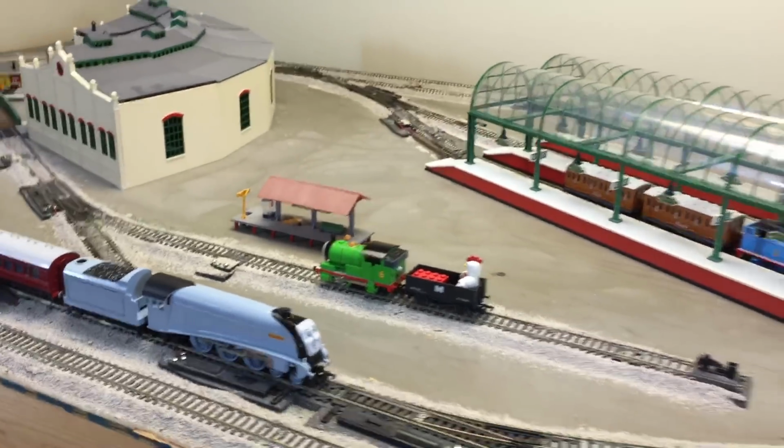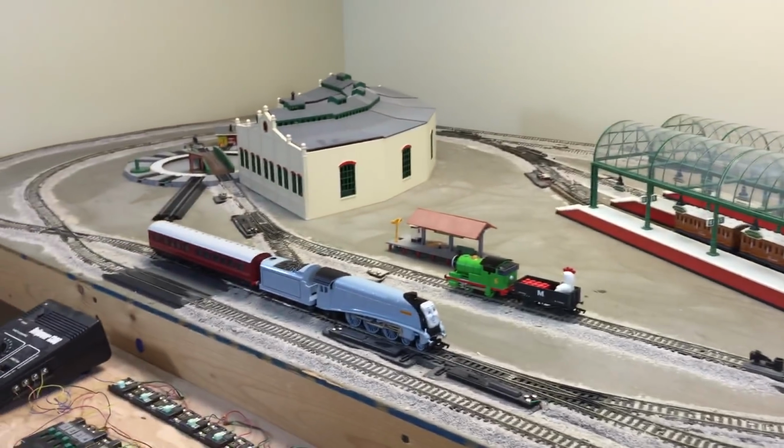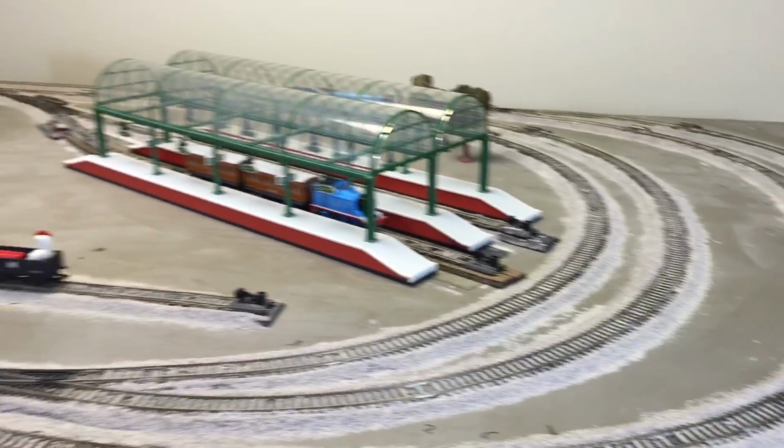So tell me what you think. Thanks for watching this video. We'll be doing more on this little tiny layout. Yes, there will be scenery on here eventually. We're just working on it.